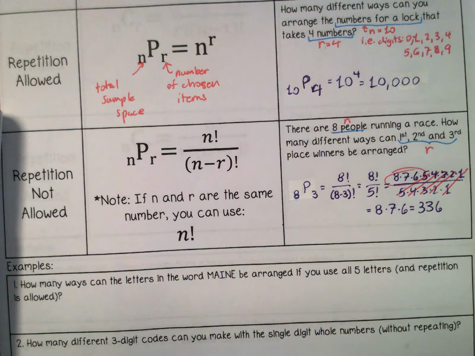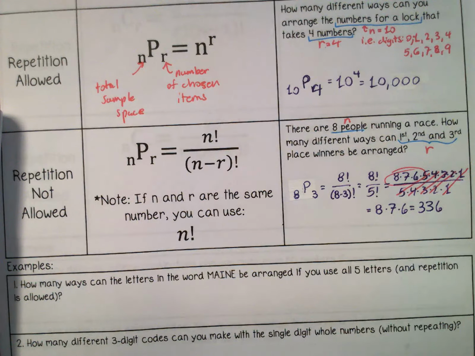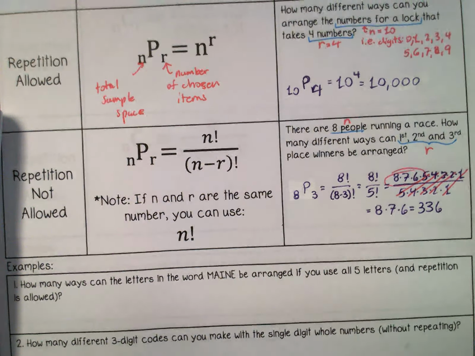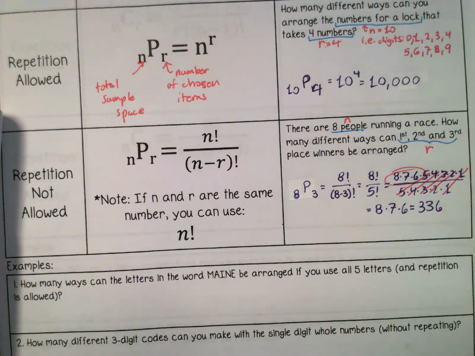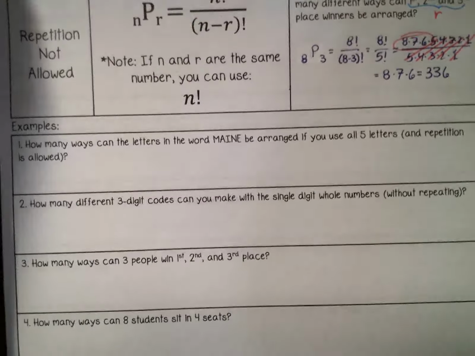You have to kind of look at what you are permutating. People, cars, combinations. Those objects will tell you, and how you're permutating them. Are you placing them in a roster? Are you using them as a code? You know what I'm saying? So you have to read into all elements of the question. Okay? Let's go ahead and look at some examples.